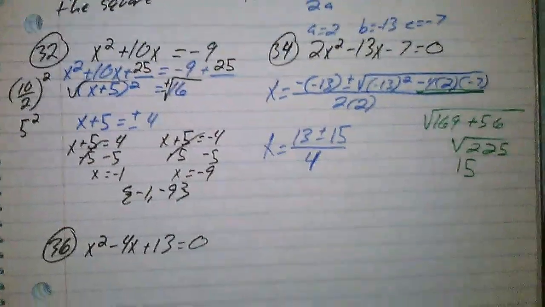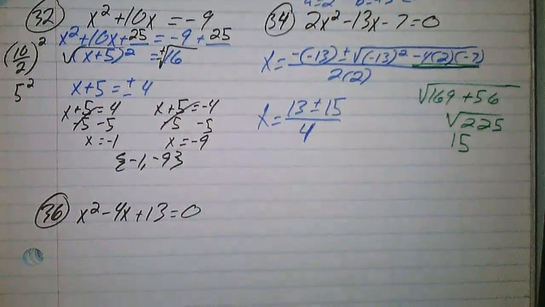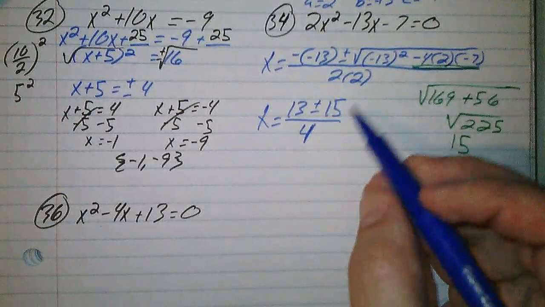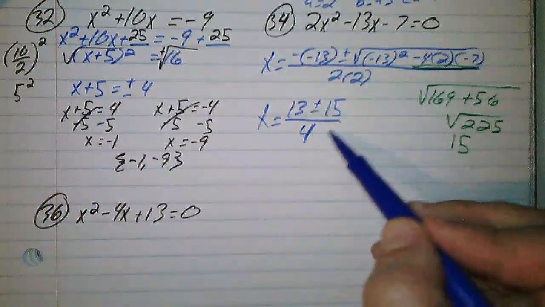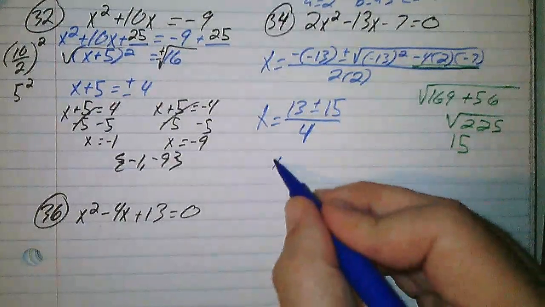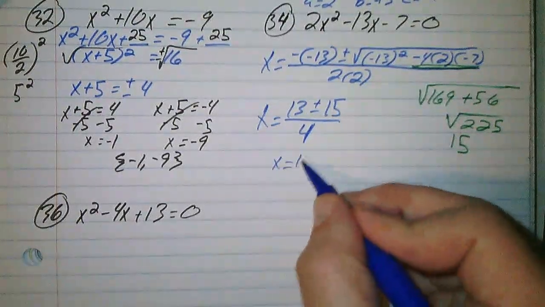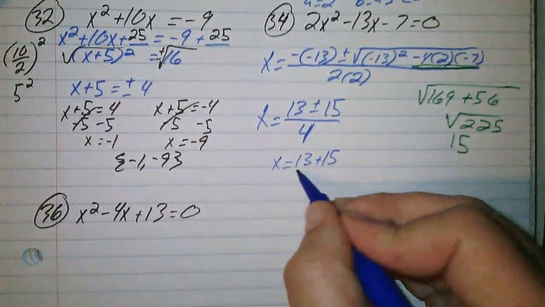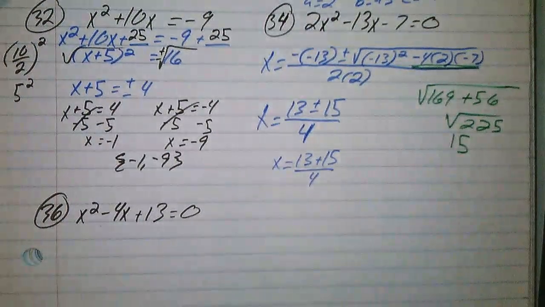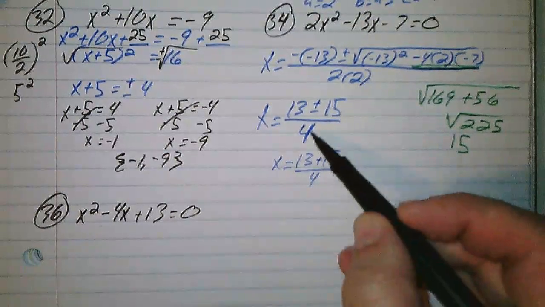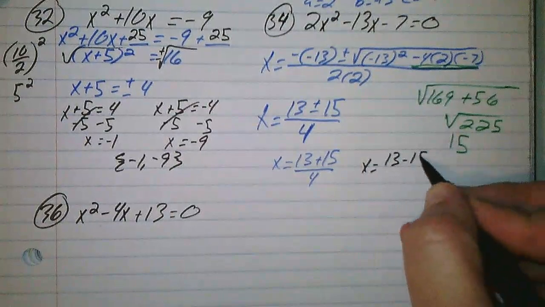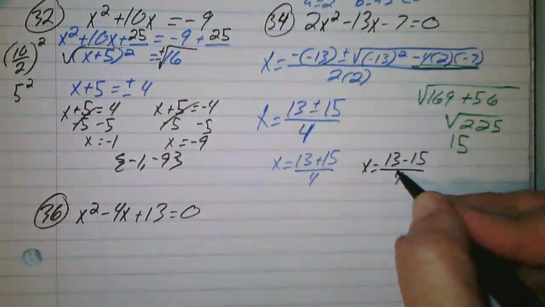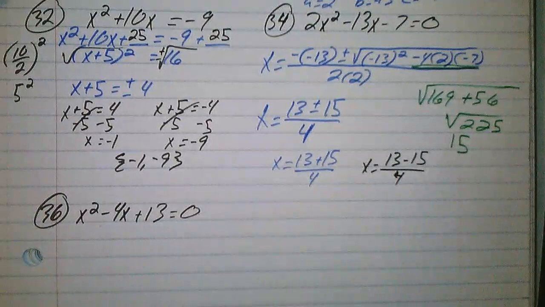So if you're solving a quadratic and the radical goes away entirely, that means it was factorable, and you'll end up with part of the problem that looks like this. If you get something like this, take it apart, because we have 13 plus 15 over 4, but then here's our minus. And this is how we will get the two answers, the plus or minus.